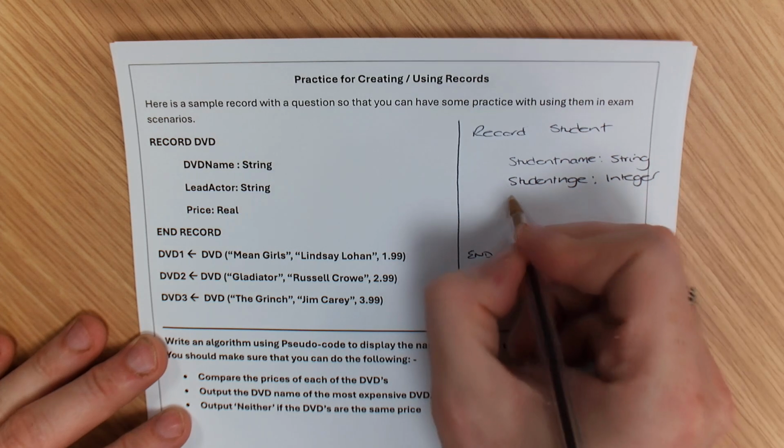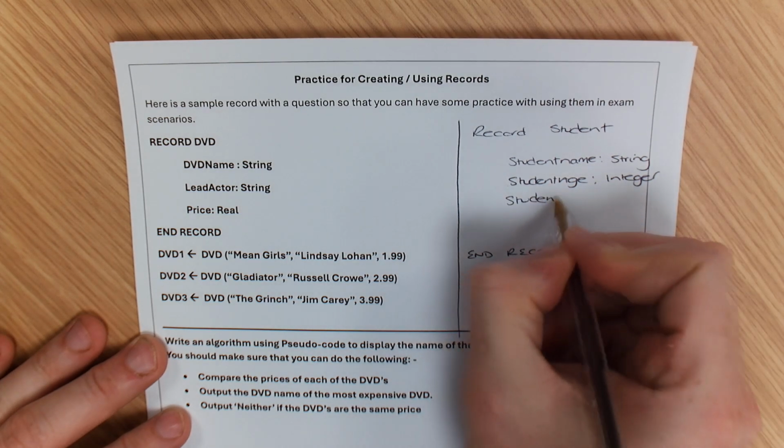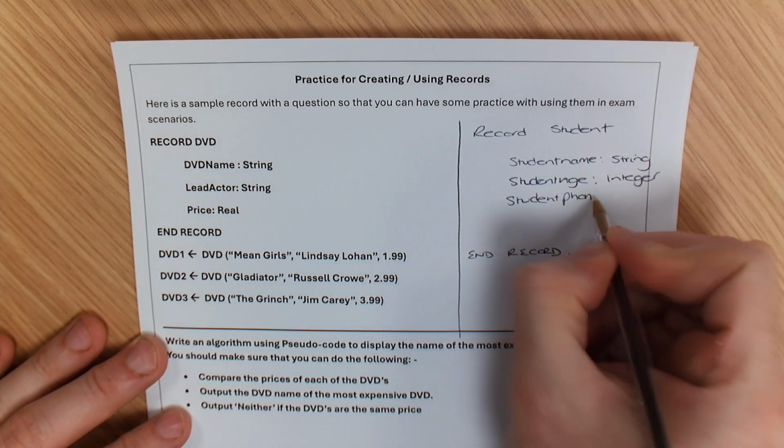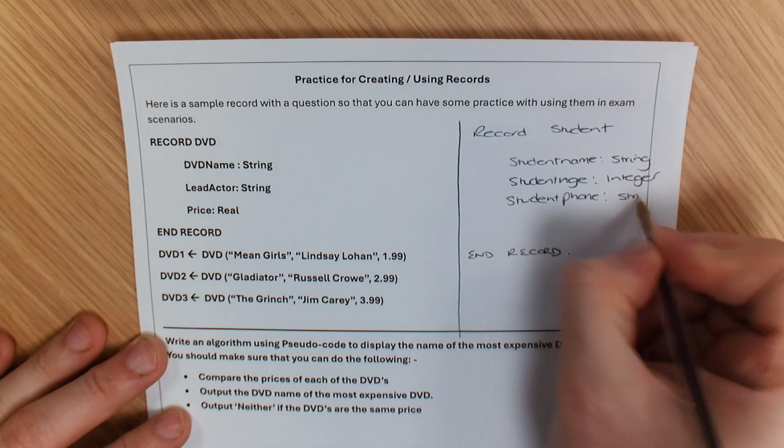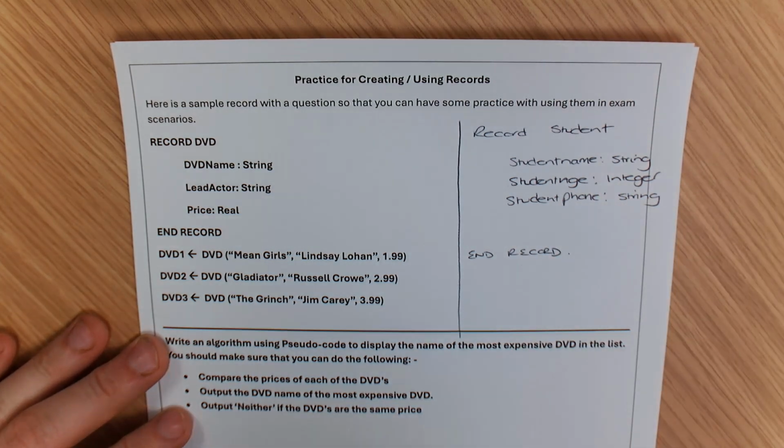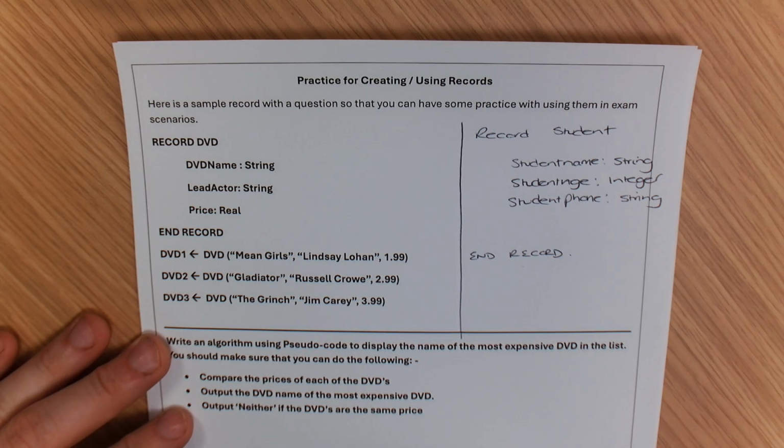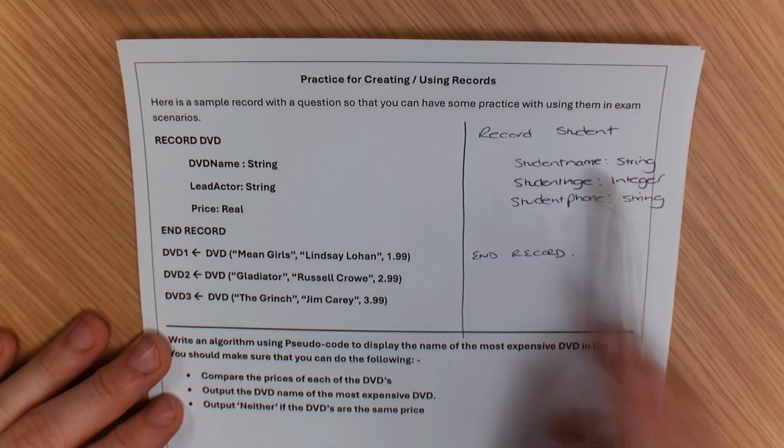What if I had student phone number? String. Because of the plus 44, the area code. But also, what you've got to remember is if you put a 0, this is often something that exam boards play a trick on you with. If you put a 0 in front of something, if it is an integer, it disappears. So if you had 0, 1, 2, 5, 4, it would get rid of that 0. It's just the way that computers do it. So you just got to be aware of that, okay? Now, that's a basic student record.